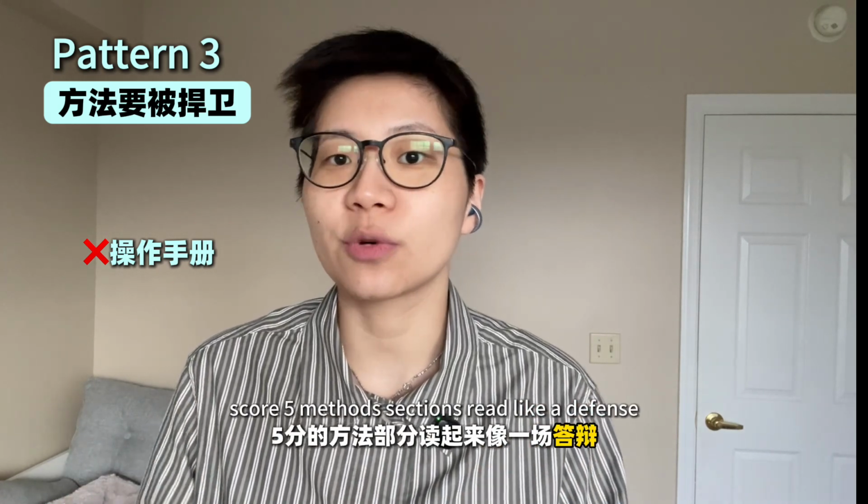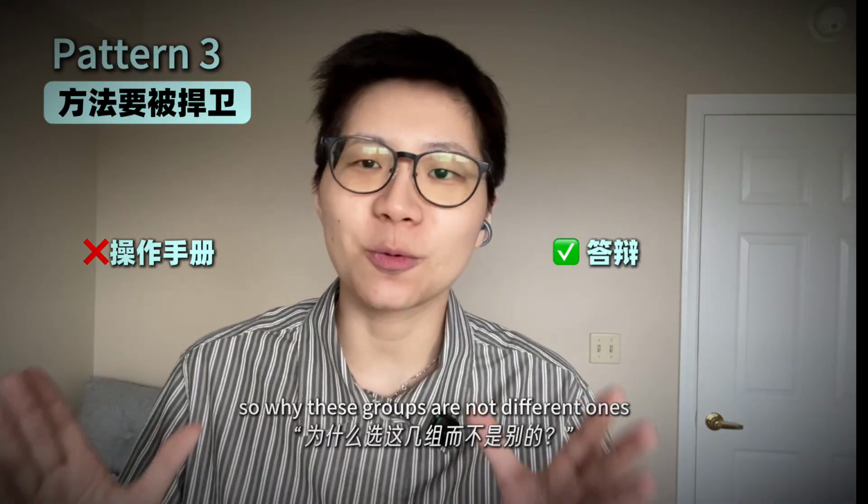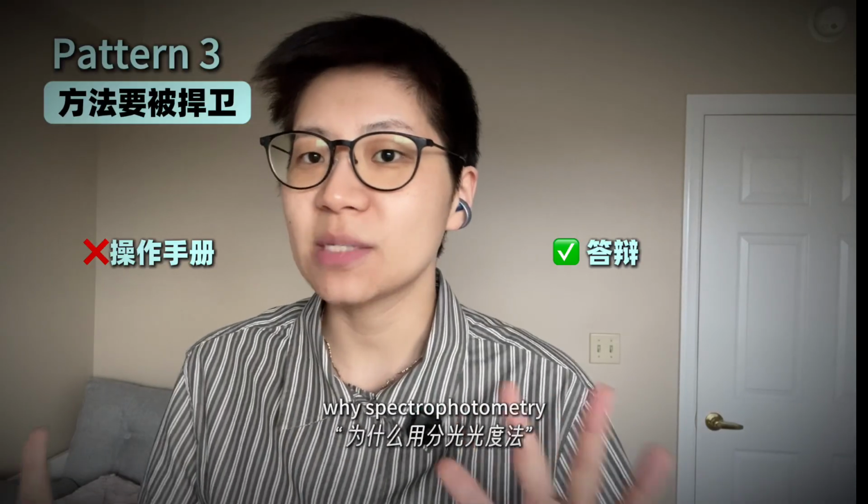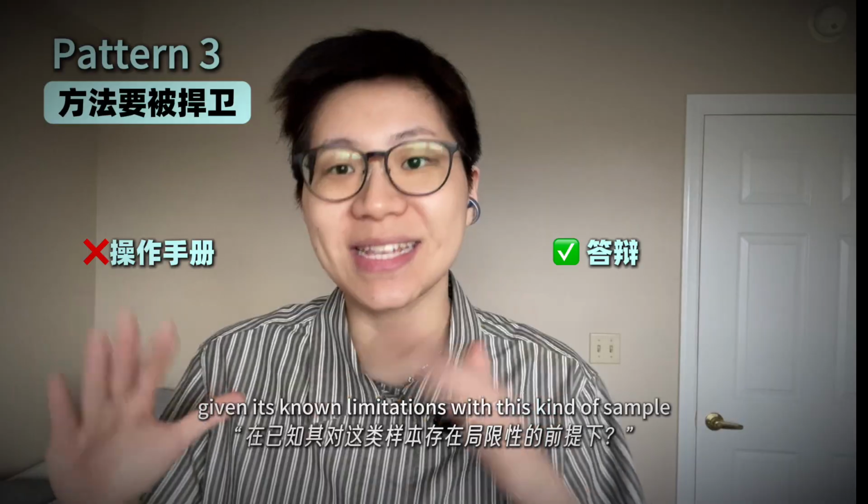Score-5 methods sections read like a defense. So why these groups and not different ones? Why 48 hours and not 24? Why spectrophotometry, given its known limitations with this kind of sample?